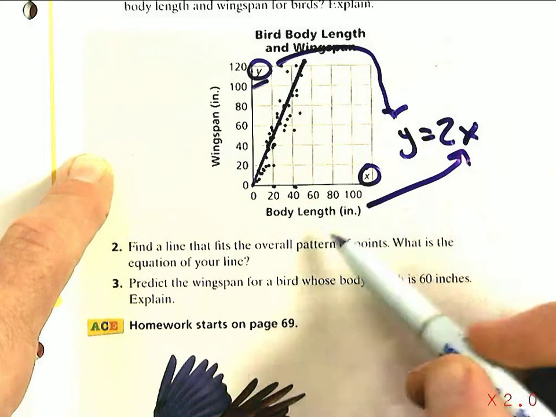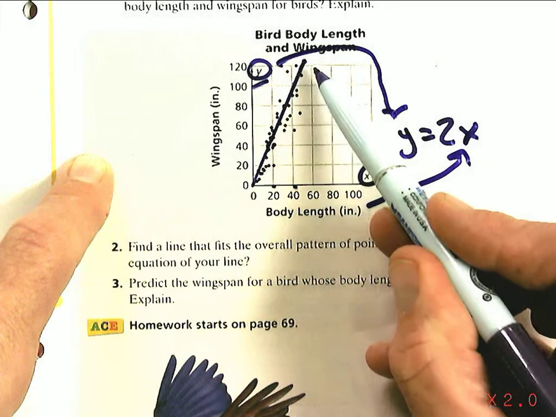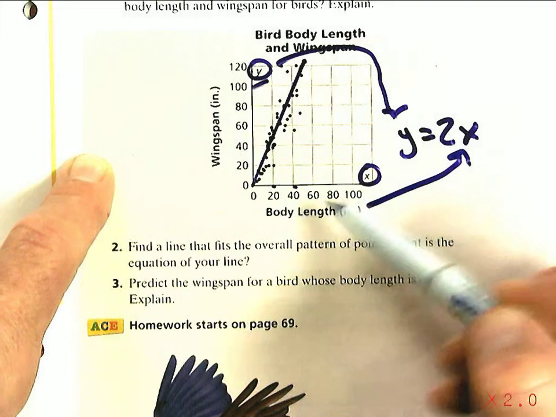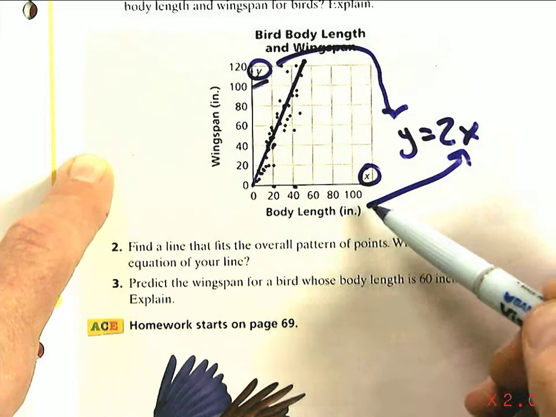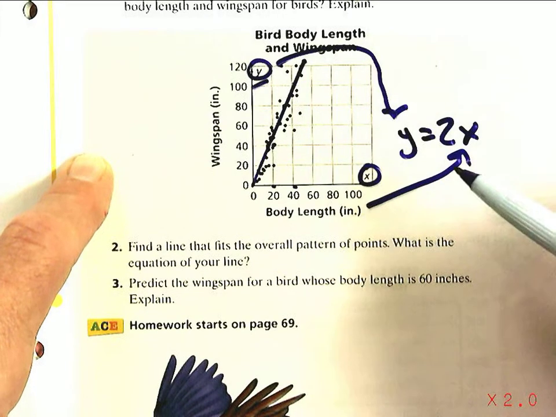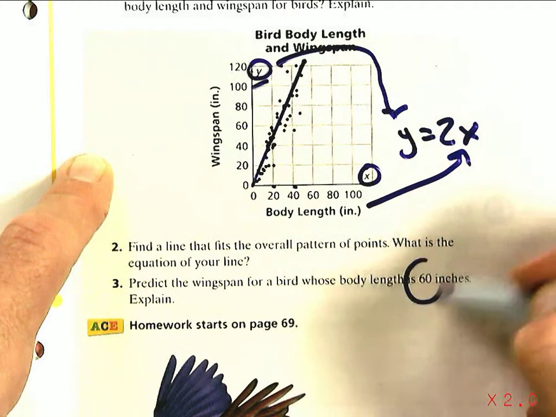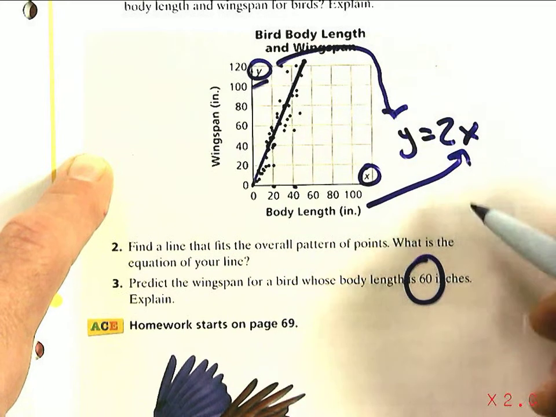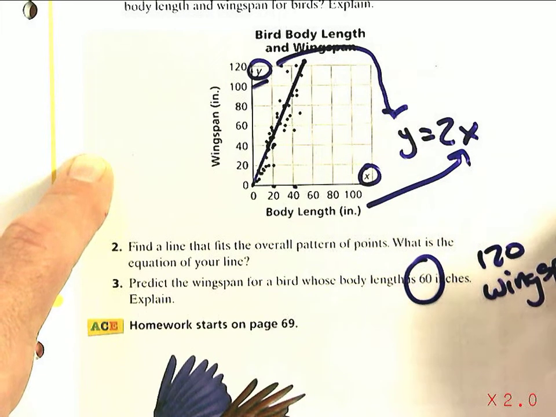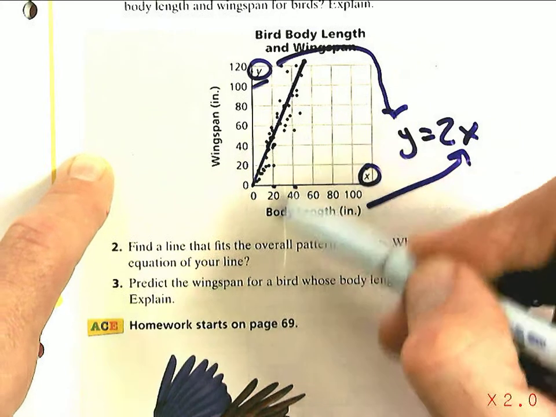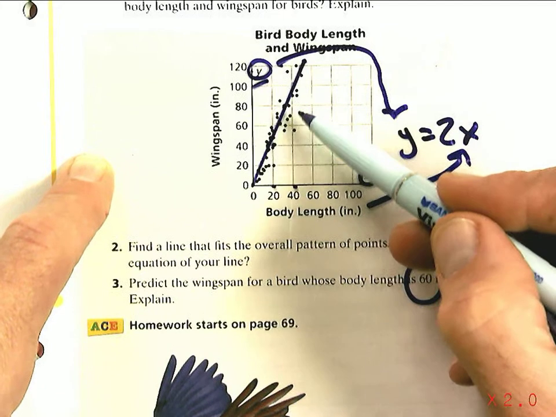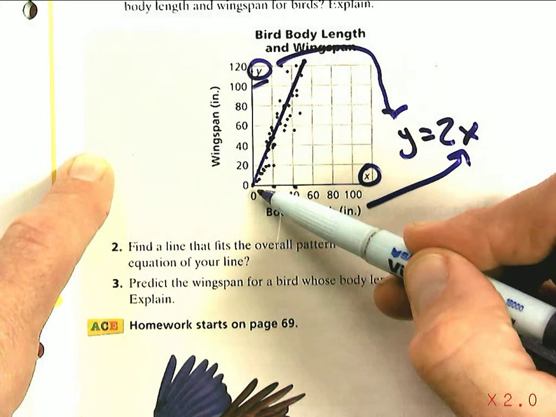So if you take the body length of a bird, like if it's 60, you would expect its wings to be at least 120 inches long. So as the body length increases, the wingspan is actually twice as much as that. And so if I had a 60-inch body length, I would expect a 120-inch wingspan. And so that's how we can use equations and scattered data plots to make predictions for data. Even though the data is not exact, it still gives us an idea or a trend.